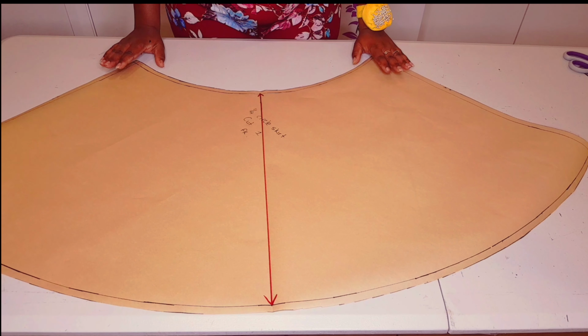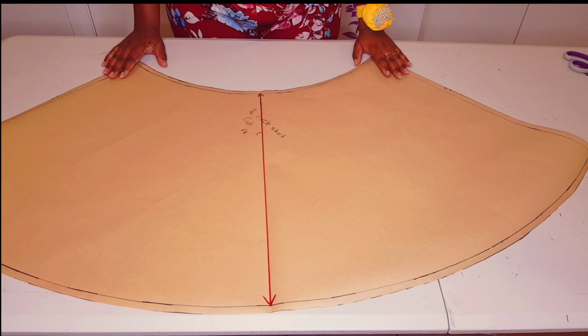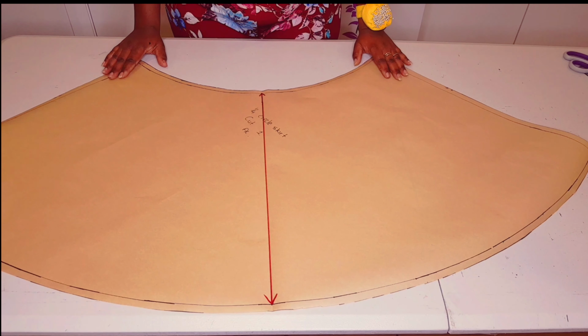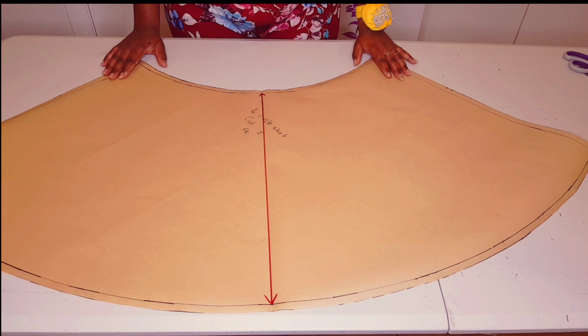Okay, so we finished making all our patterns: 1/4 circle skirt, half circle skirt, 3/4 circle skirt, and a full circle skirt pattern. Thank you.